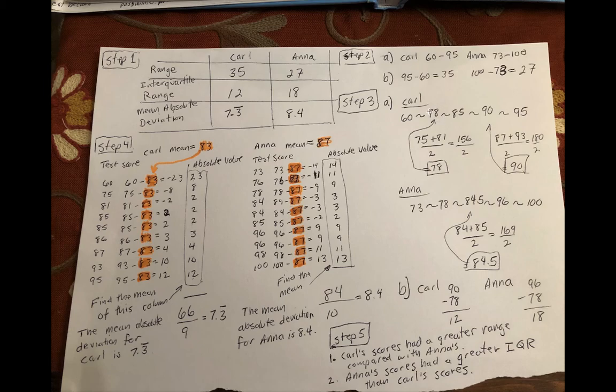78 is not one of Carl's scores. The reason that 78 is Q1 is because there are 9 test scores for Carl. 85 was the middle score, median, and it is one of his scores. But that leaves 4 scores to the left and 4 scores to the right.